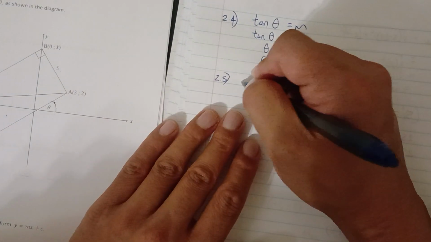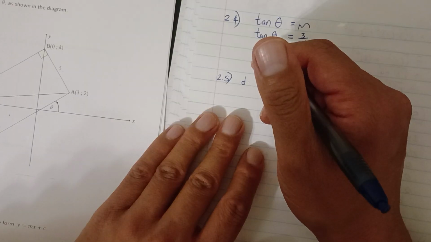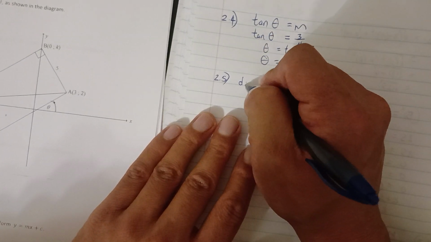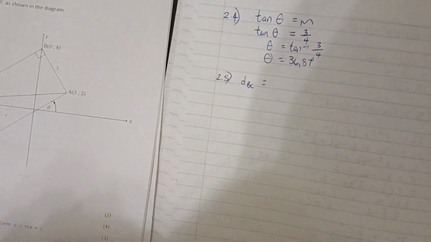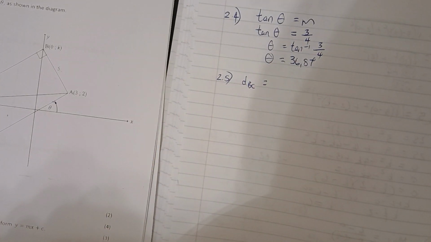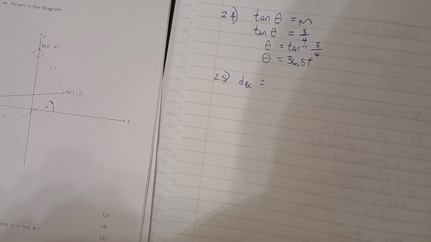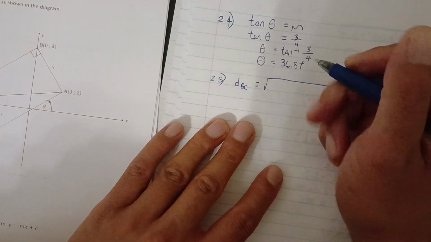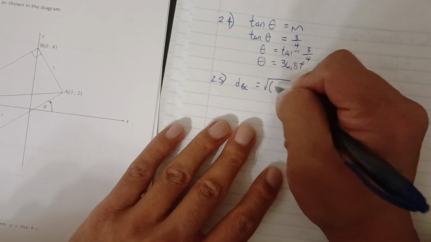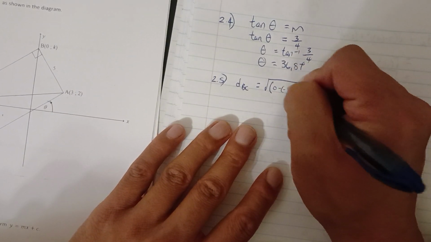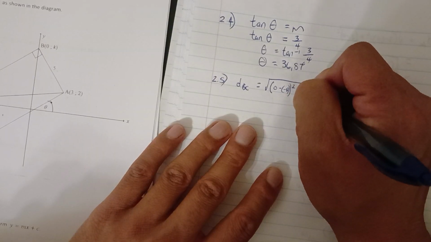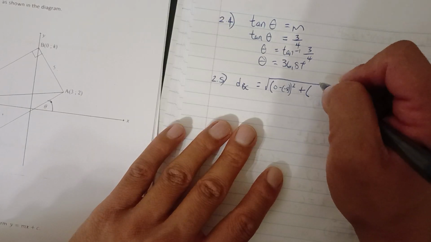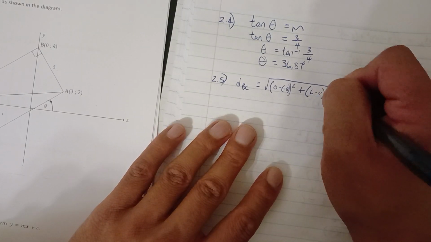So the distance of BC, x minus x, that would be 0 minus negative 8 squared plus 6 minus 0 squared.